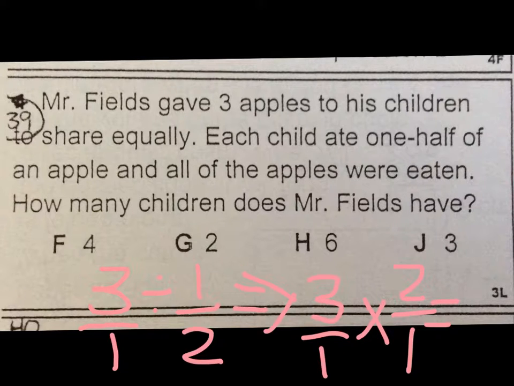Well, anything over 1 is equal to itself, so I can multiply the denominators and see that it's still going to be 1. And multiply my numerators, and I get 6. 6/1 is equal to 6.